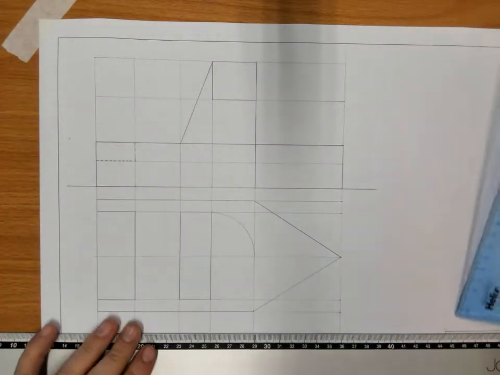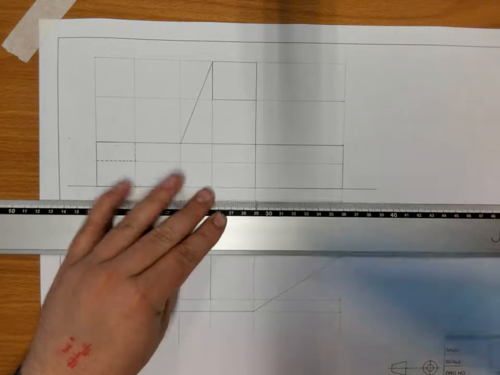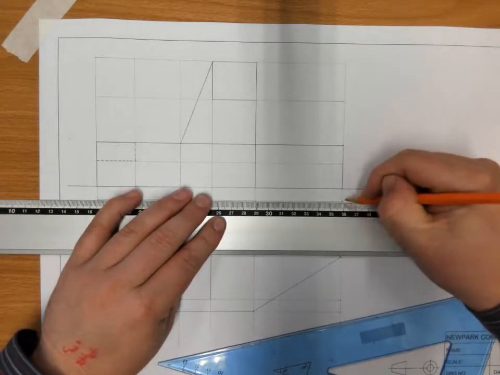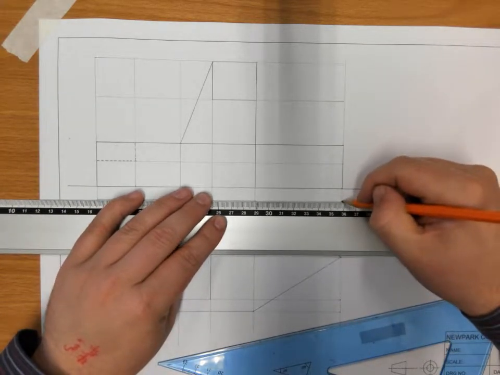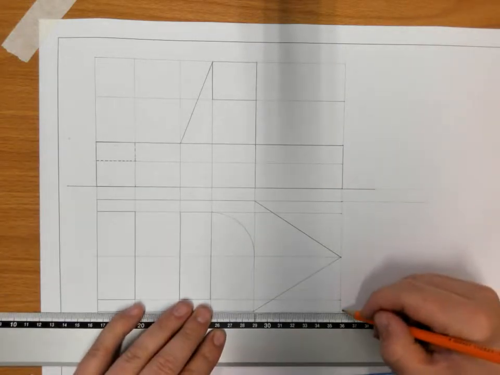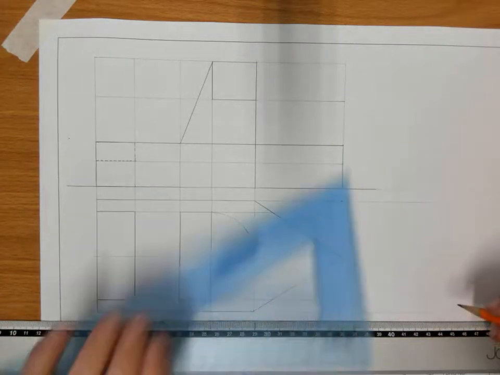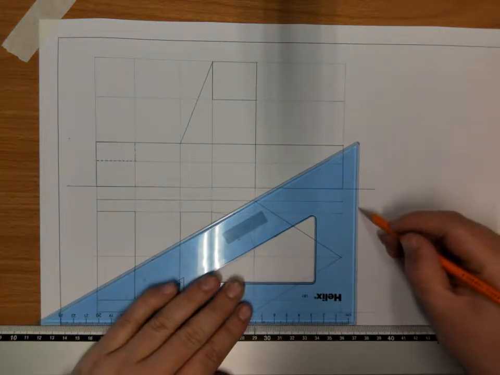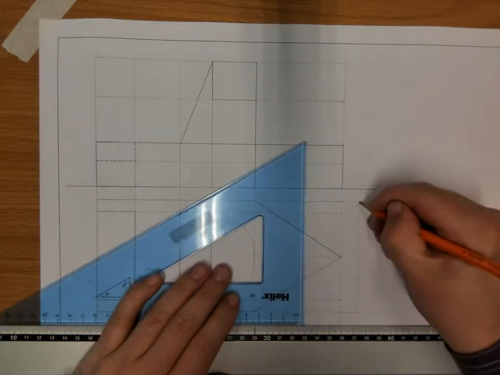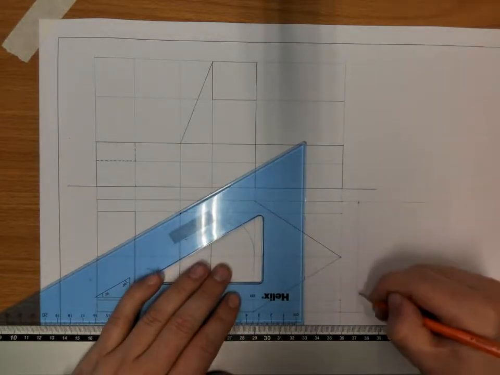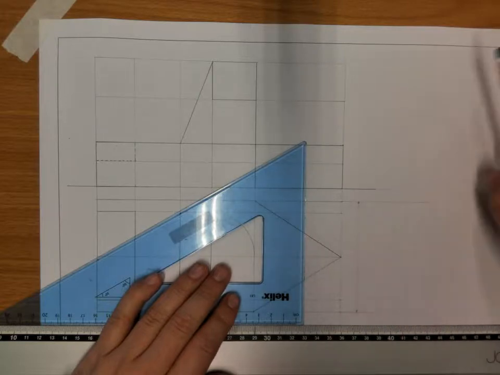Right, now, so we're going to do a light line here, light line over here, straight line down, our two arrows. I'll zoom up here in a moment.